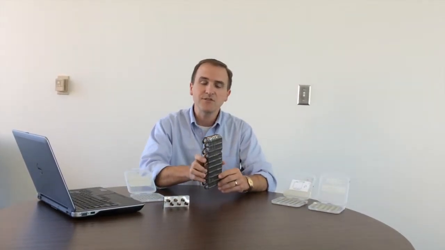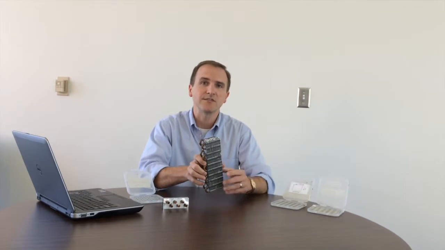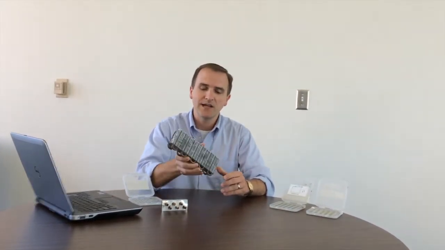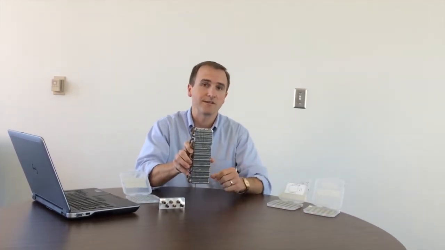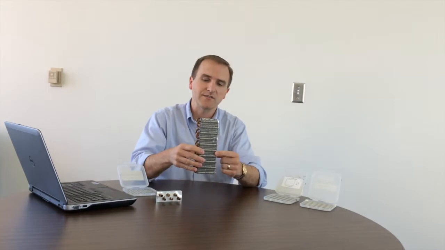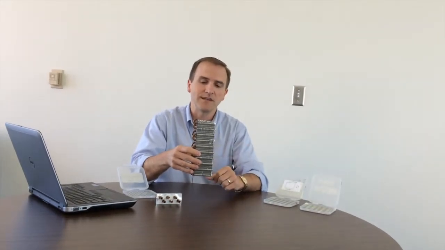Our project was focused on improving the efficiency of heat exchangers, specifically heat exchangers that would be used in HVAC and R applications. What I have here is a cutaway view of a window air conditioning unit, what we would call an evaporator. The air side is typically the most inefficient part of the heat exchanger.